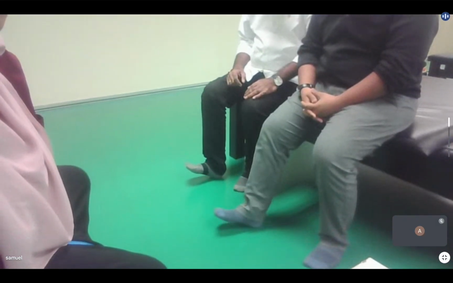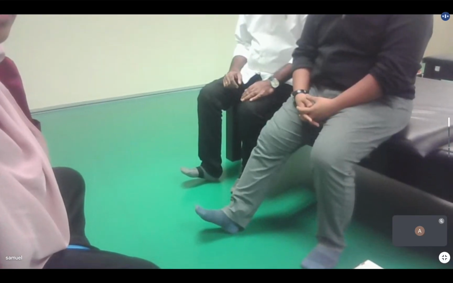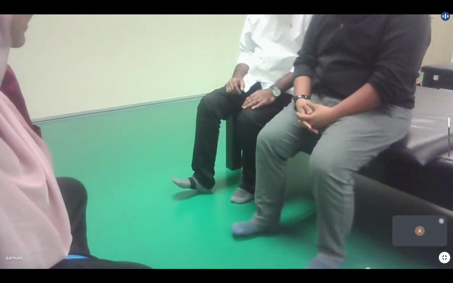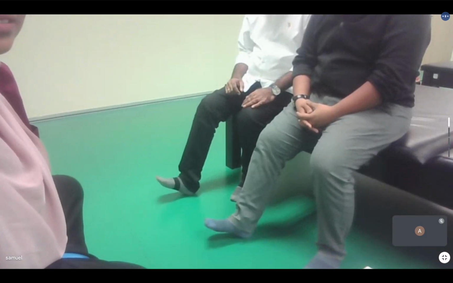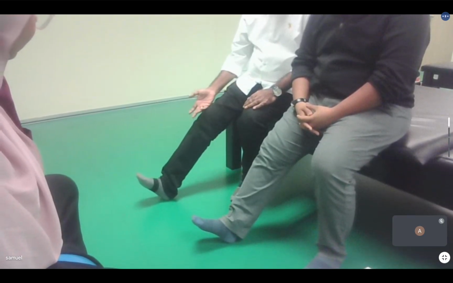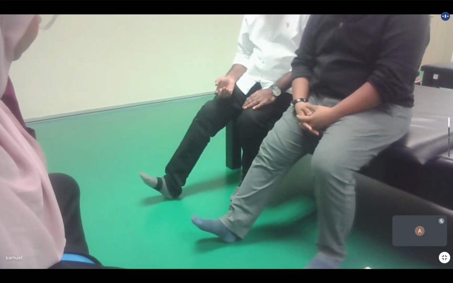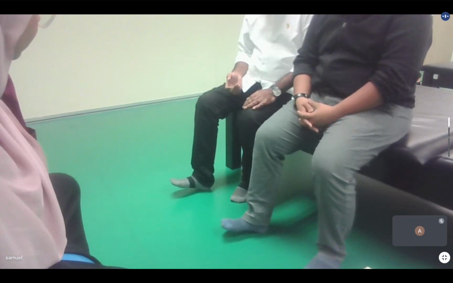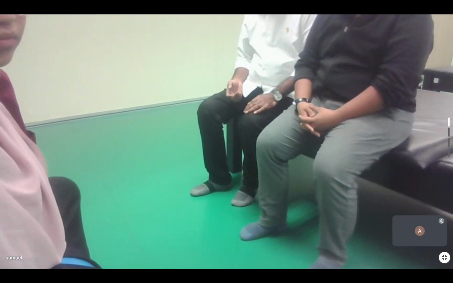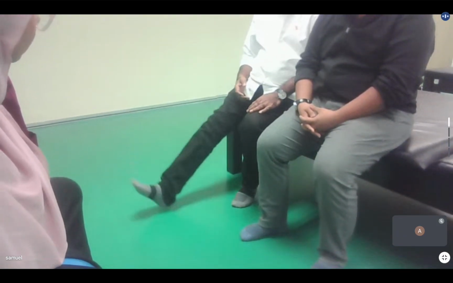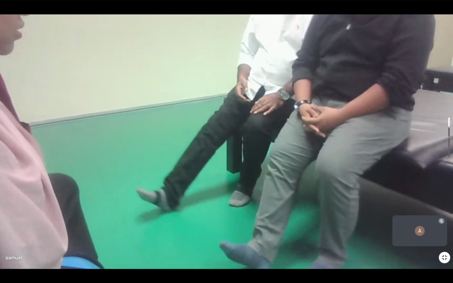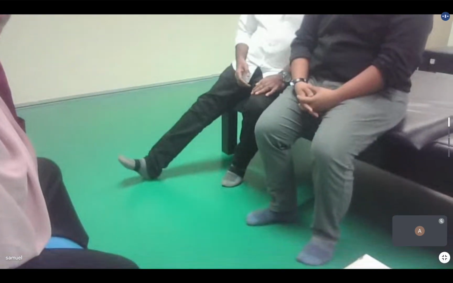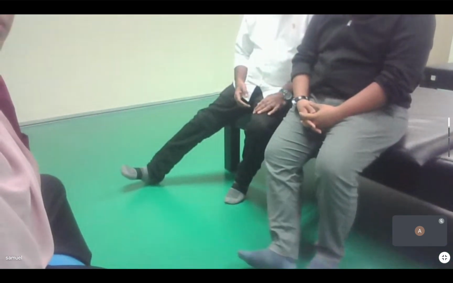Slide your heel on the numbers that have been marked. 1, 2, 3, 4. Extension, flexion. Bring it close. 1, 4, 3, 2, 1. Again, you can do abduction. 1, 2, 3, and again abduction.